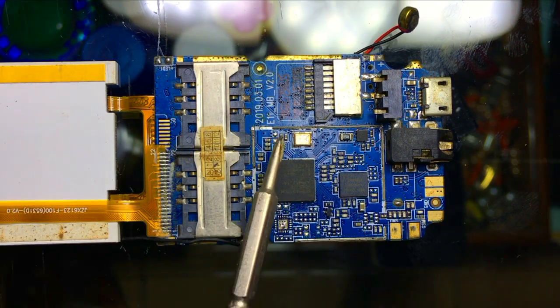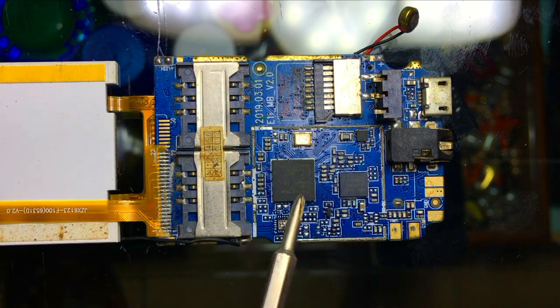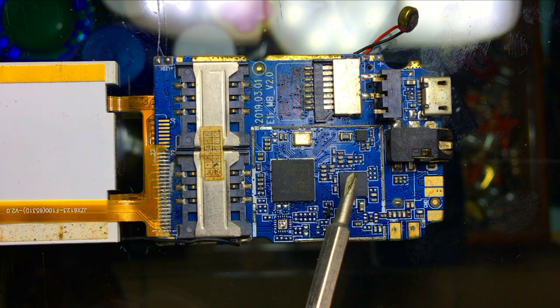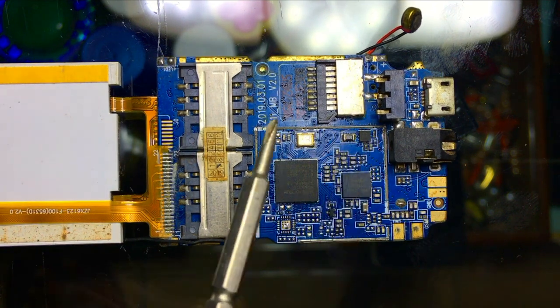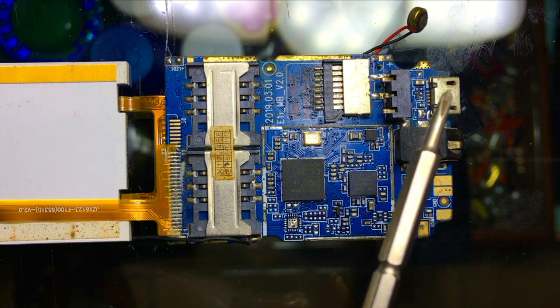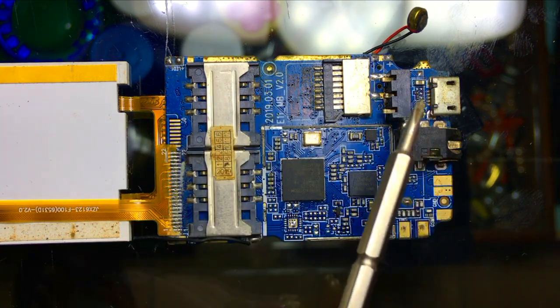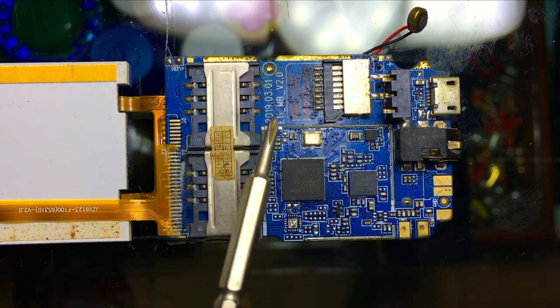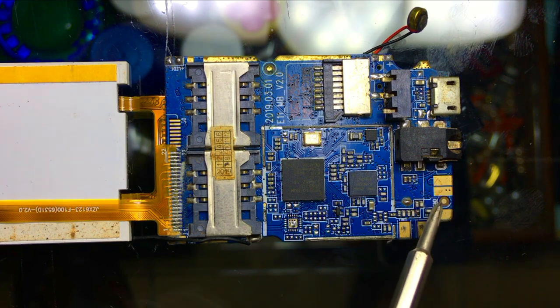So you can see 4 highlighted ICs on this PCB right here. We have the CPU, the network IC, the charging IC, and the CPU crystal oscillator right here. You just have to stay with me here, because there are other points on this PCB with which you can solve a lot of problems. I will start with these 2 points right here.